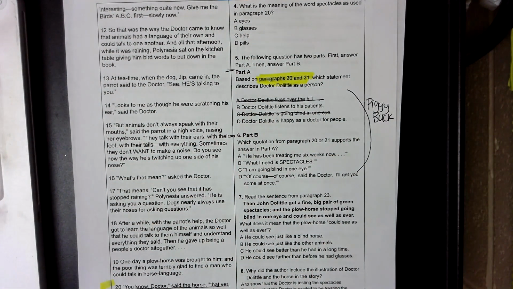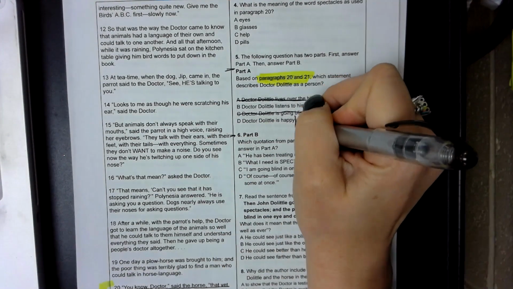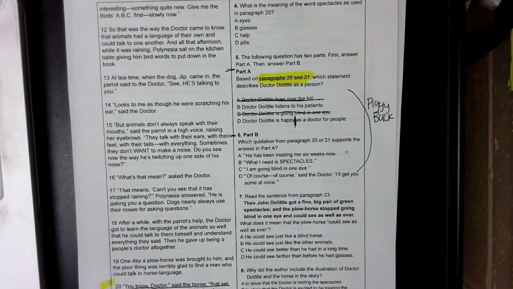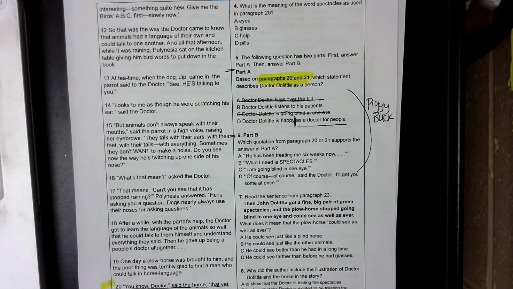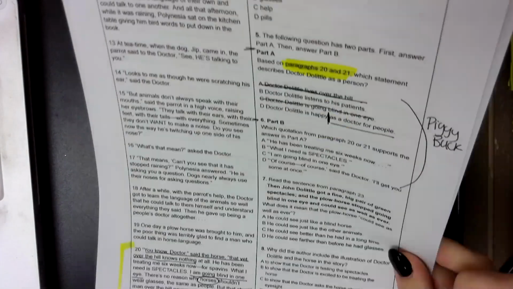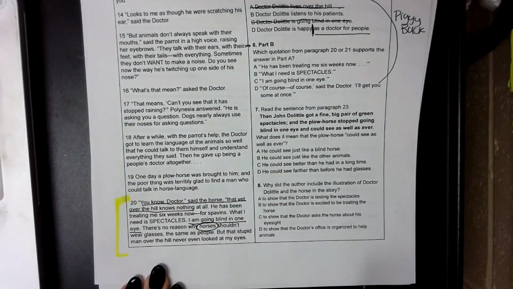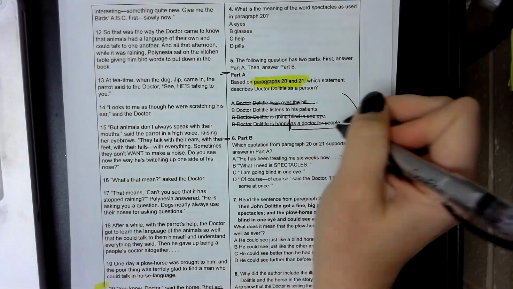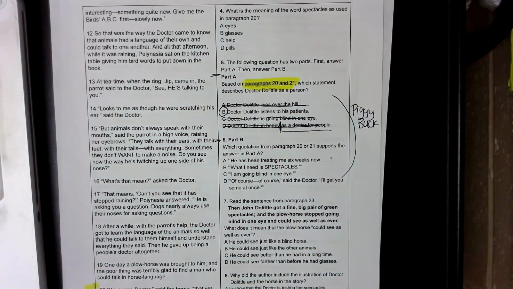Dr. Dolittle is happy as a doctor for people. Now, if the students were to stop right here, Dr. Dolittle is happy, and not read the rest of the answer choice, they might have chosen D as this answer. But if you continue reading, you see as a doctor for people. Well, from background knowledge, from reading the passage, and from seeing that he's talking with a horse right here, we know that Dr. Dolittle is not a doctor for people. Dr. Dolittle is a doctor for animals. So that answer is also incorrect. So our correct answer is Dr. Dolittle listens to his patients.